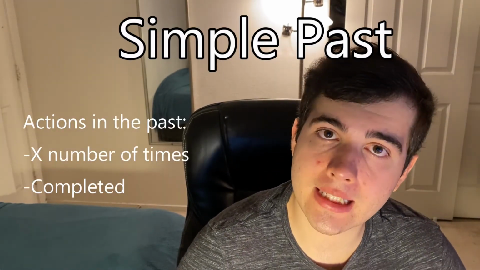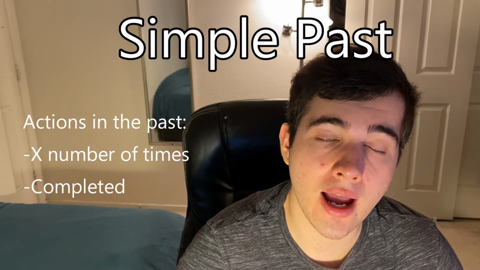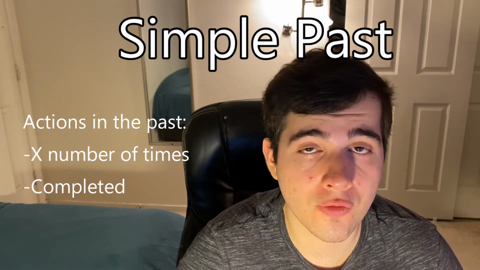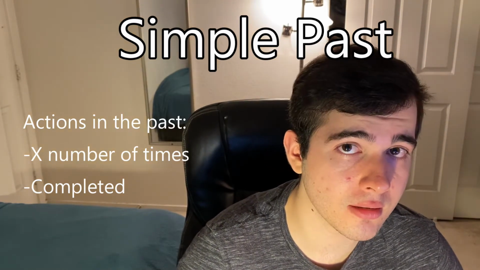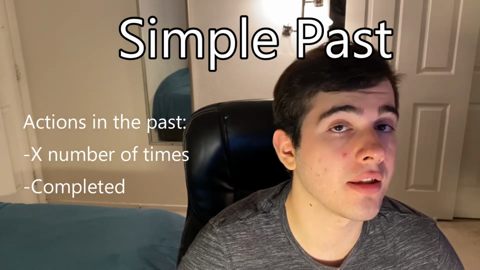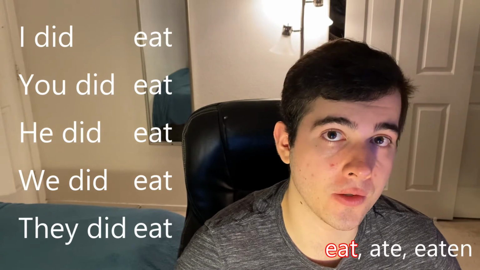So the simple past tense is going to be for actions that happened in the past a number of times, and they were fully completed. You form the emphatic past tense with do in the past tense, which is just did, and another infinitive or a first principal part. The situation with the emphatic past tense is actually very similar.